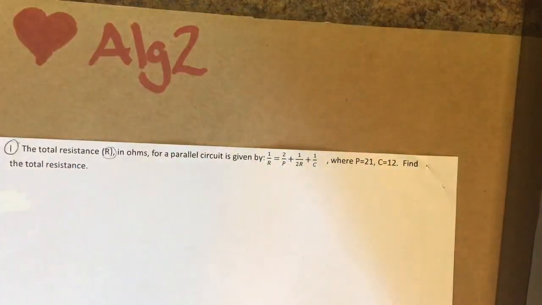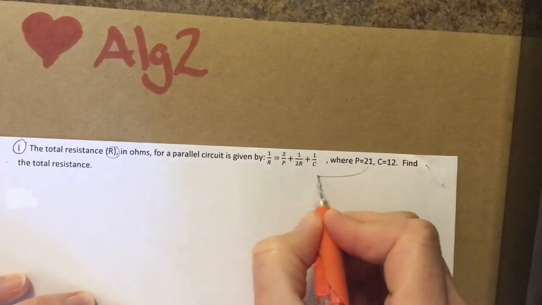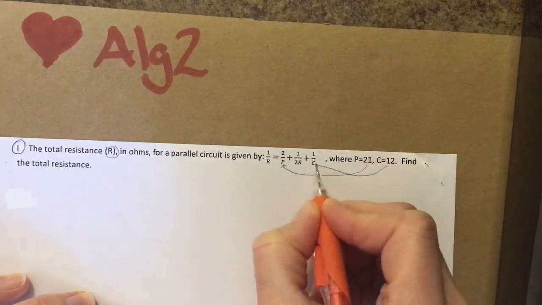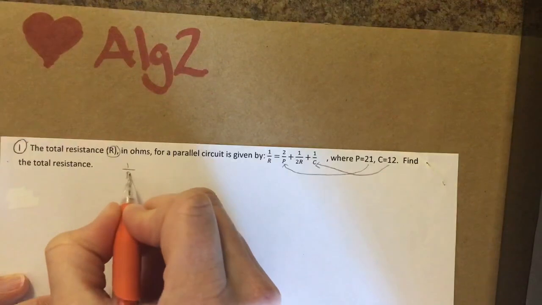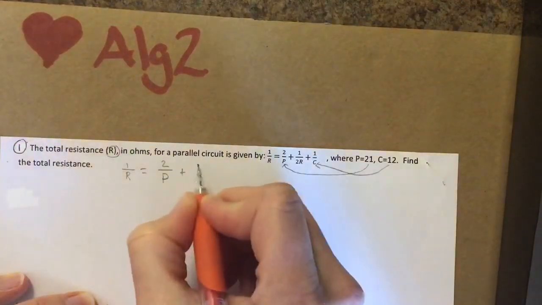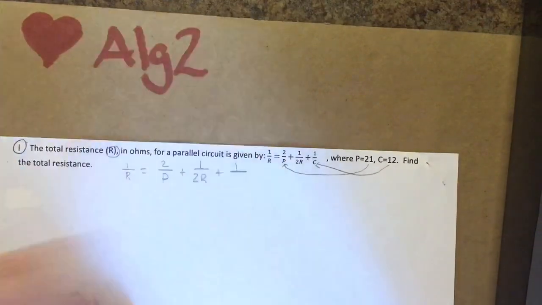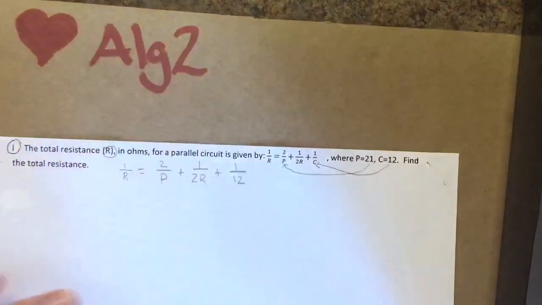Okay? First step. I heard it from the back, I think. Steven said, plug in. 21 for P, 12 for C. All right. So 1 over R equals 1 over 21 plus 1 over twice R plus 1 over 12.